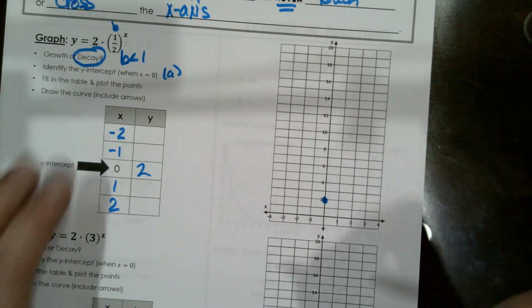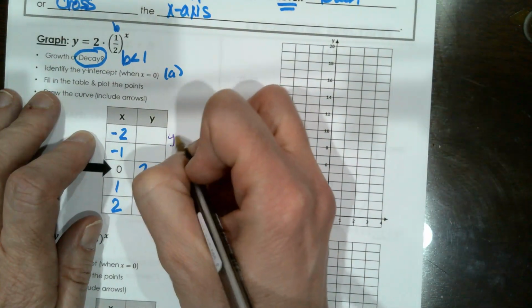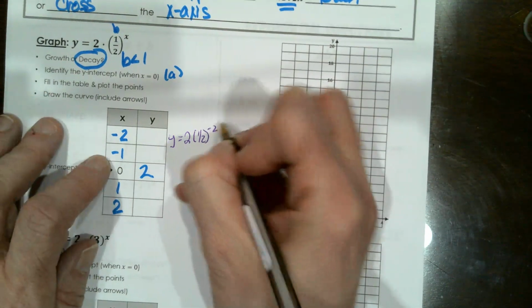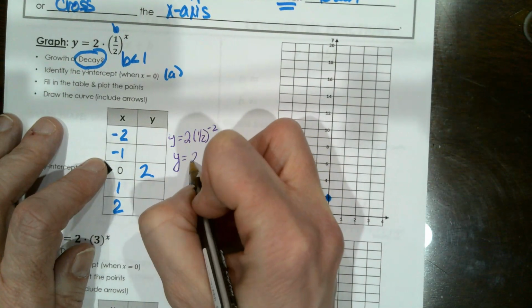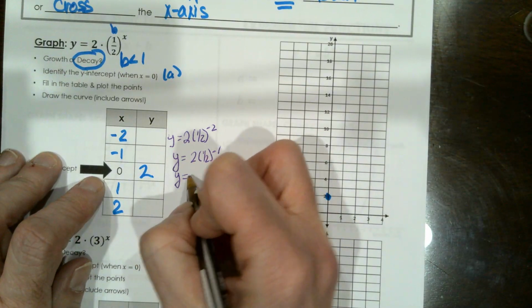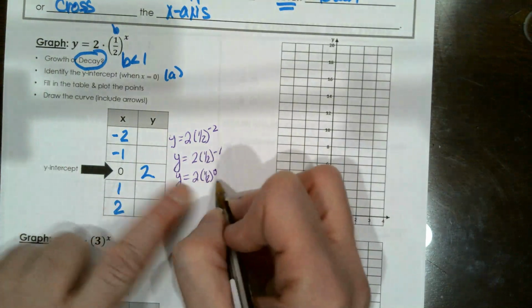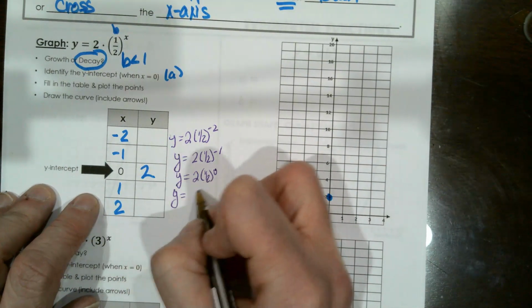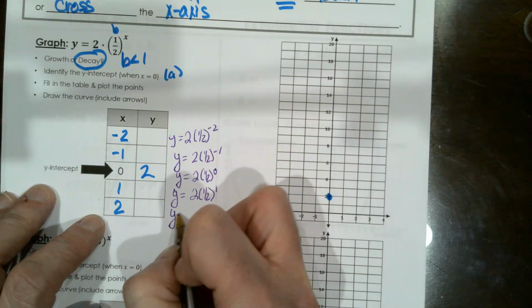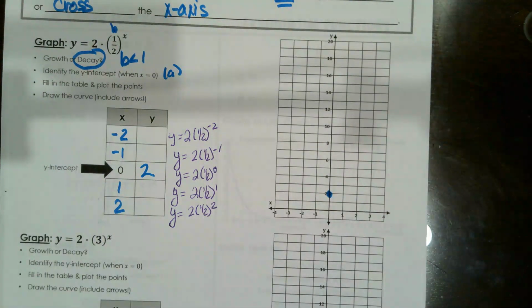All right, let's take a look at what we really have here. y is going to equal 2 times 1/2 to the negative 2. y equals 2 times 1/2 to the negative 1. y equals 2 times 1/2 to the 0, which we already decided is going to be 2. y equals 2 times 1/2 to the 1, and y equals 2 times 1/2 squared. Let's see what happens.